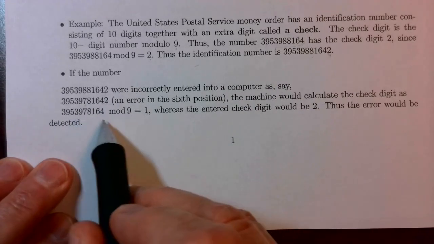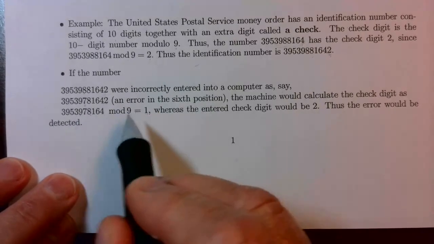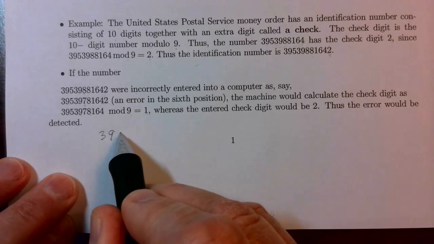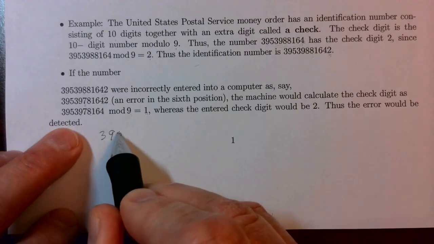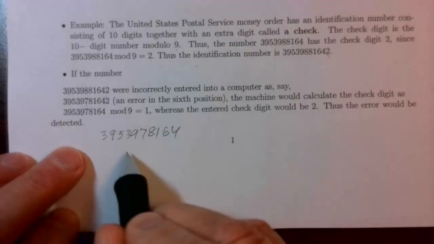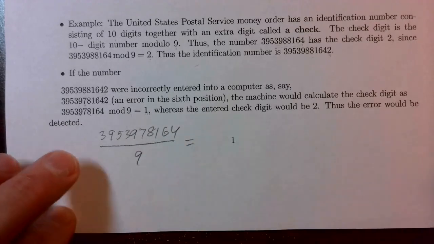So how do you check that this mod 9 is 1? You simply put this in the calculator. 39, 53, 97, 81, 64 divided by 9.